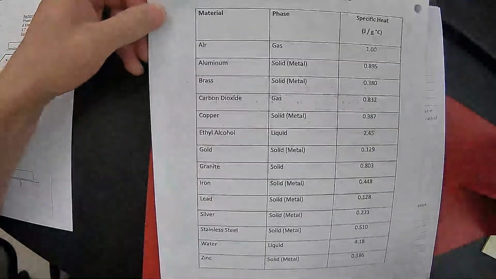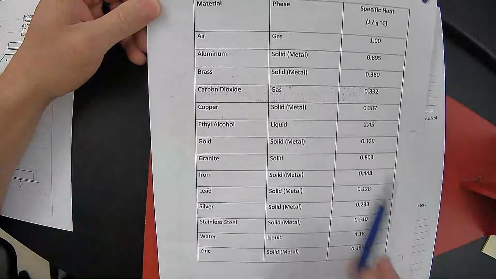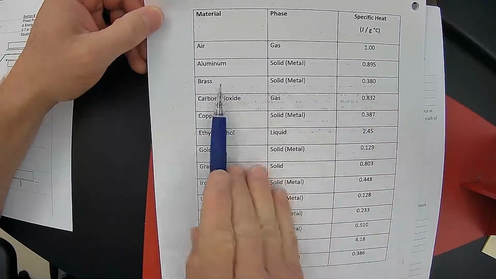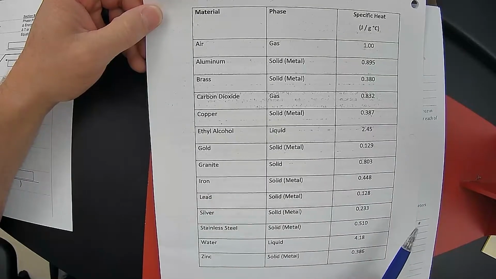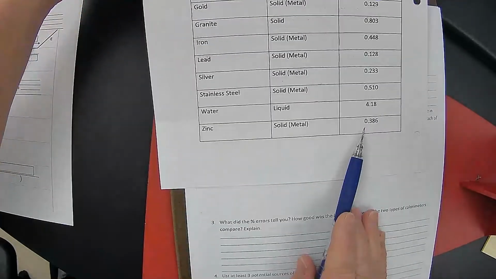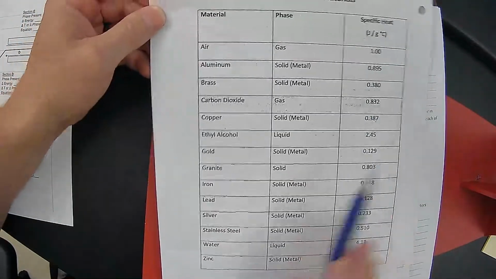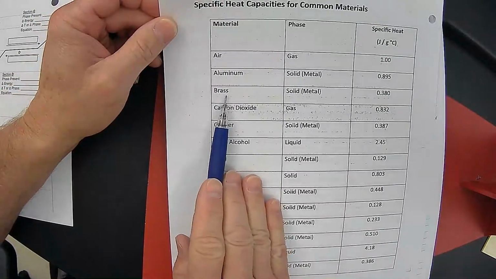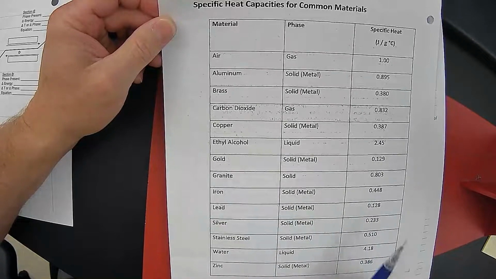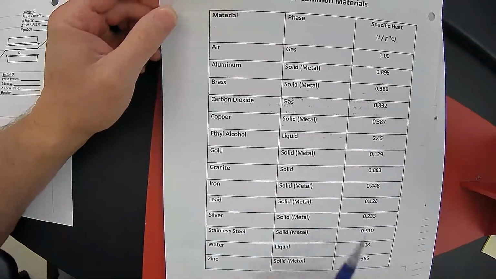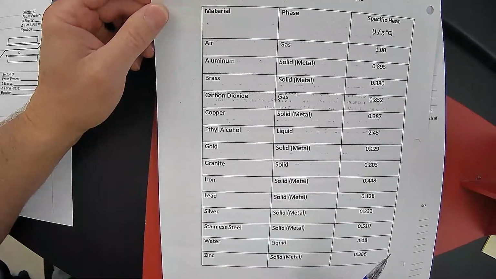Now, if you come up with, let's say, 0.35, well, 0.35 is close to 0.38. Lots of these are very similar. But with brass, you can use color as your secondary property to determine what the substance is made out of.